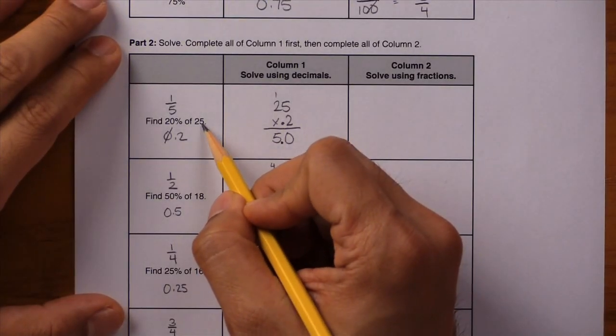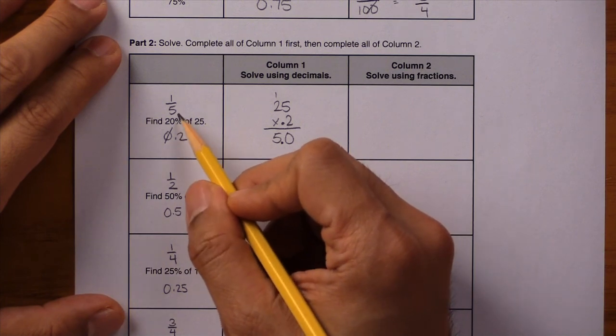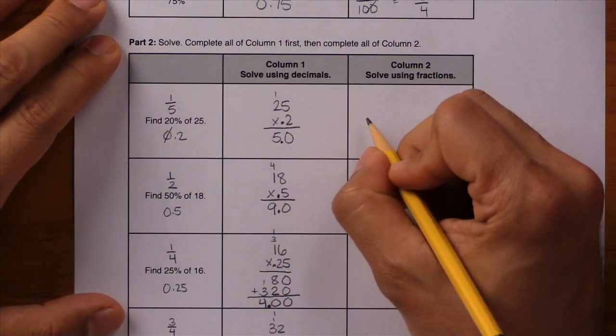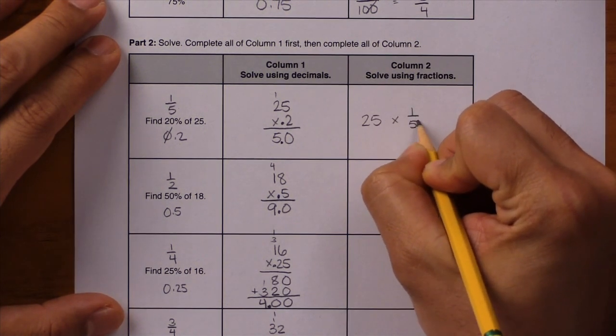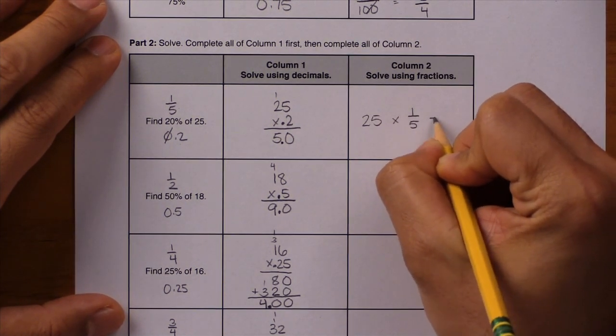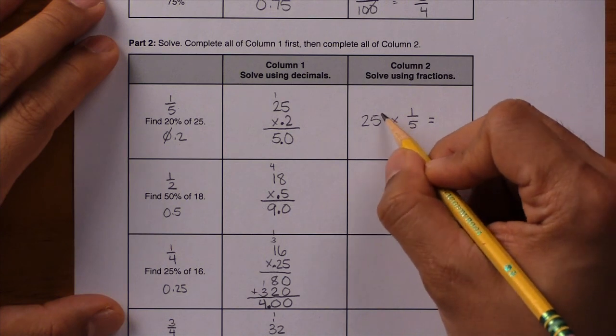So instead of writing 25 times 2/10, we'll do 25 times 1/5. Before we multiply, let's see if we can simplify anything. And we can simplify the 25 and 5.